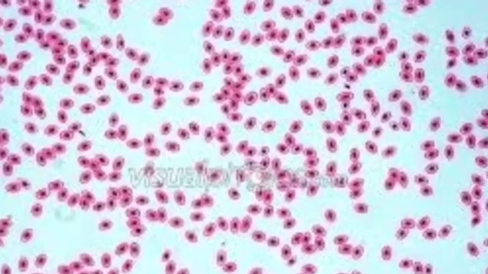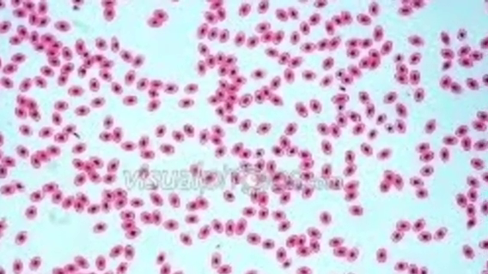This is a view with the 10 times objective lens. This image is being magnified a total of 100 times. Notice you've lost some of the image, but you've gained a little bit of detail.